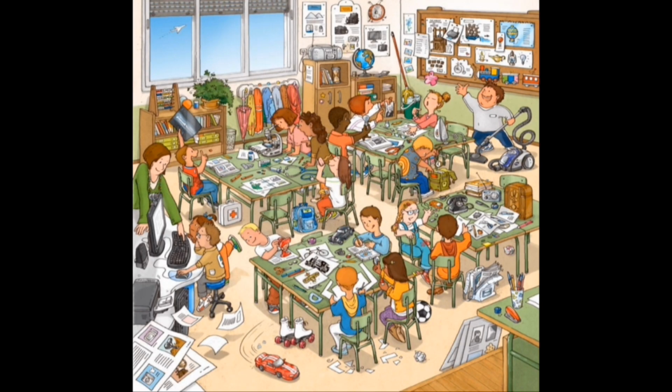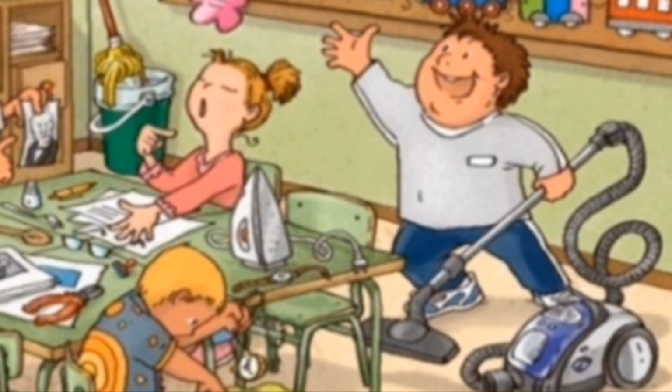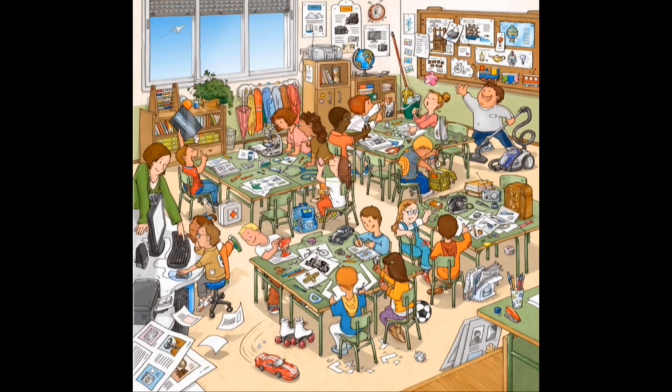You can see what seems to be a happy boy with a vacuum cleaner waving his hand in front of the wooden pinboard. The boy is currently wearing a gray shirt and blue trousers. So this class has 4 groups of students. I believe that each group studies a different subject, as I can see based on their stuff on the table. So I'm going to describe this one first.